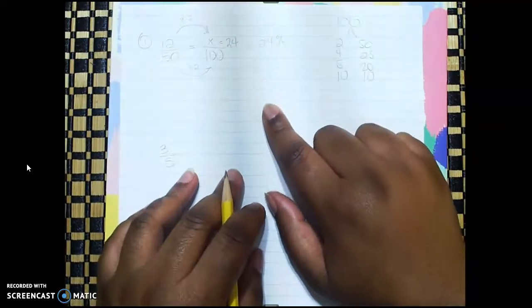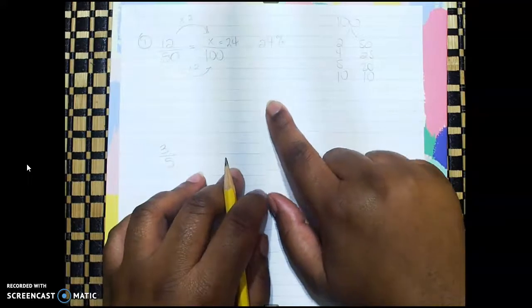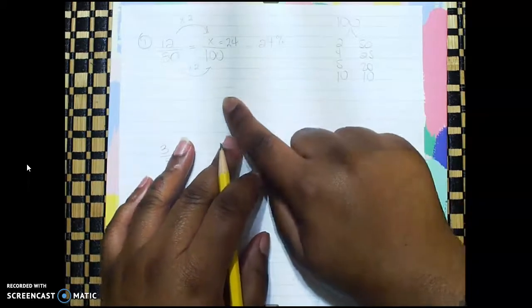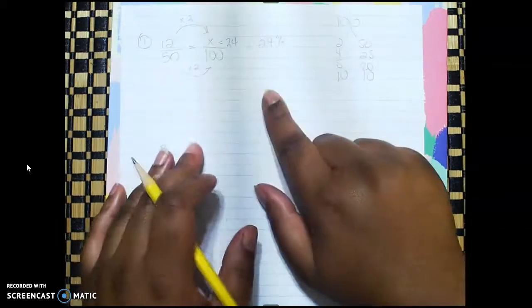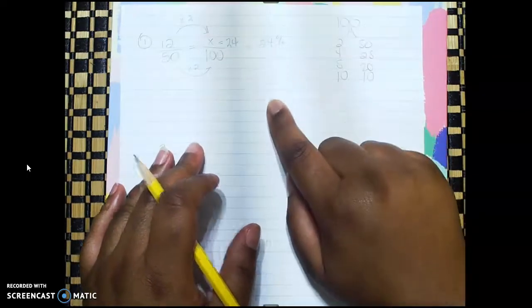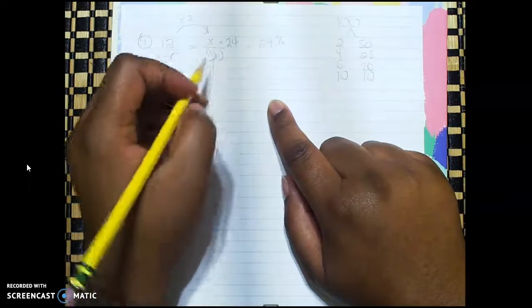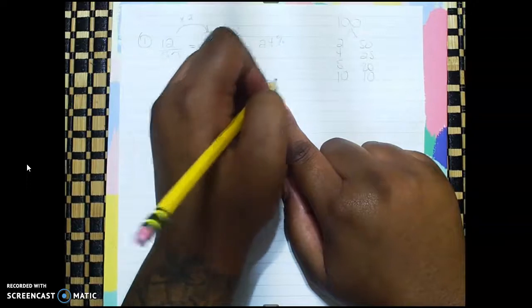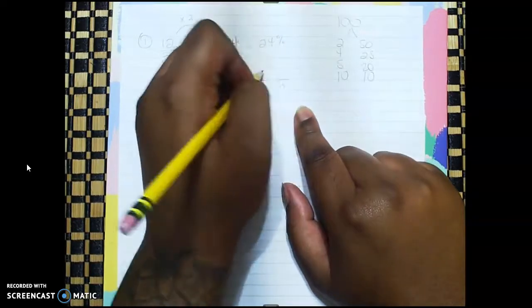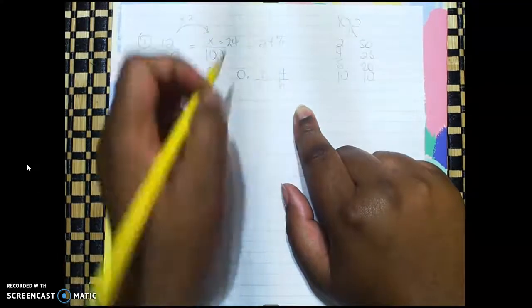Okay, then what I need to do is write it as a decimal. Now what you can do is you can just say 12 divided by 50, divide it out, or you can use your place values. I know this is 24 hundredths, so I'm going to say decimal. This is your tenths place, this is your hundredths place, so 24 hundredths.